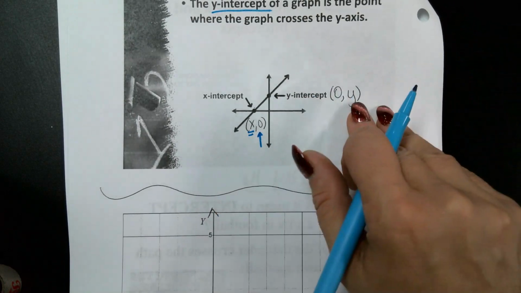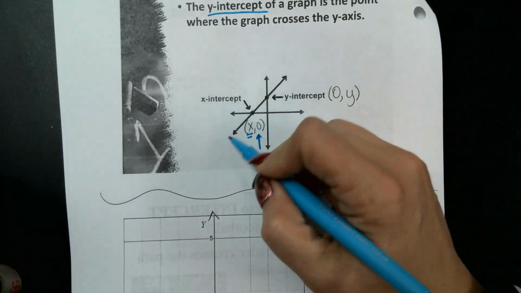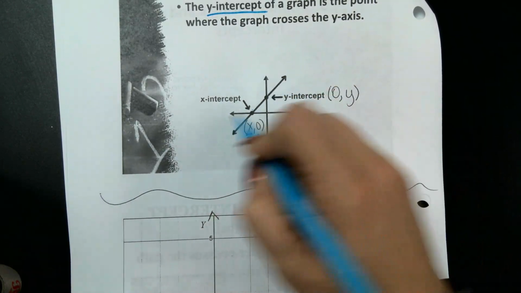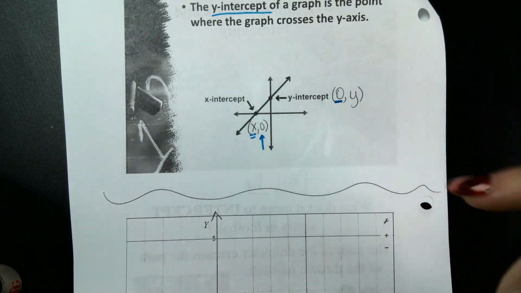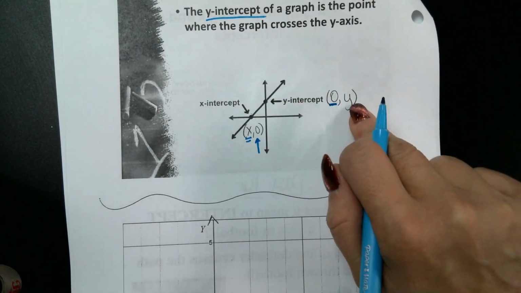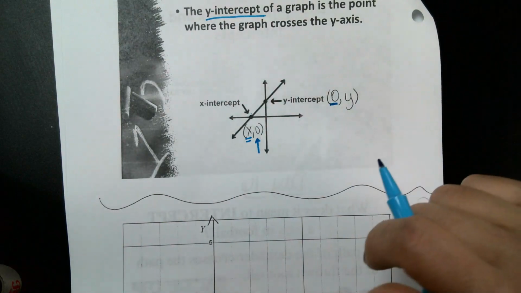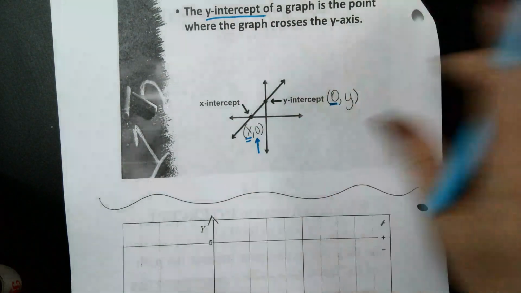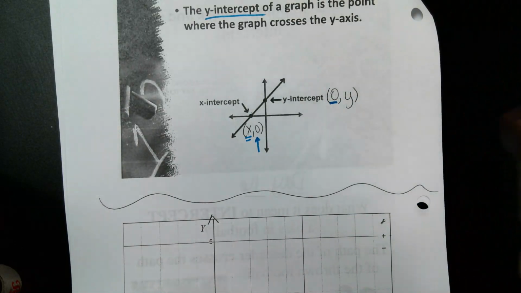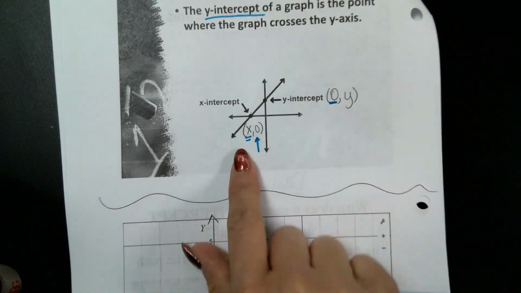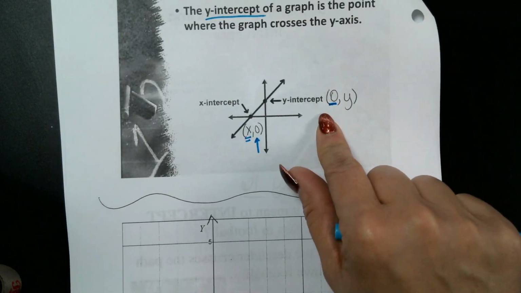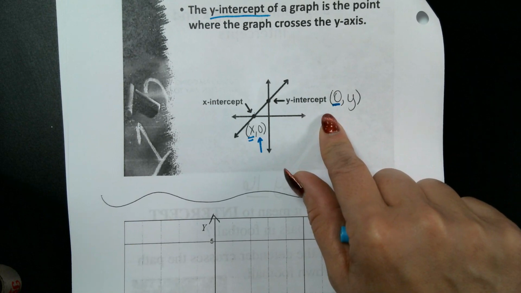Same thing with the y-intercept. If you're looking for where it crosses the y-axis, it wouldn't go left or right at all. So the first number is 0 this time. And then wherever it crosses the y, that would be your second number in the ordered pair. So whenever you're finding intercepts, one of the numbers should always be 0, and it's always the other one. If you're looking for x, y is 0, and if you're looking for y, x is 0. Okay? Got it?